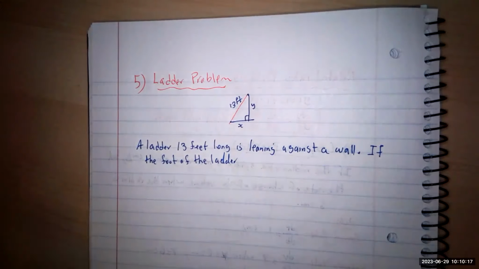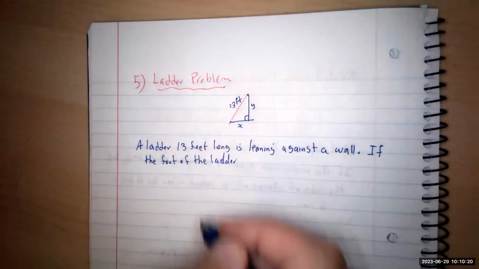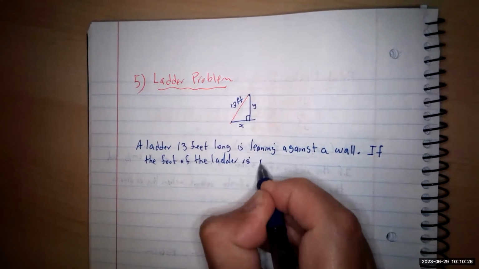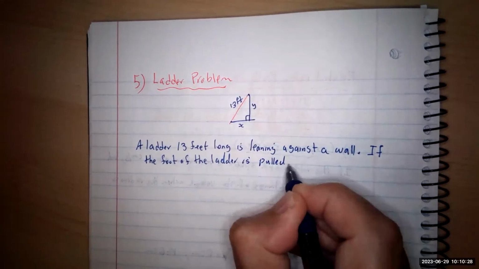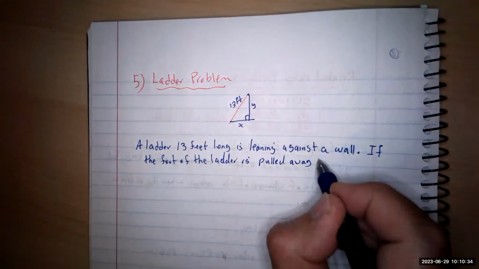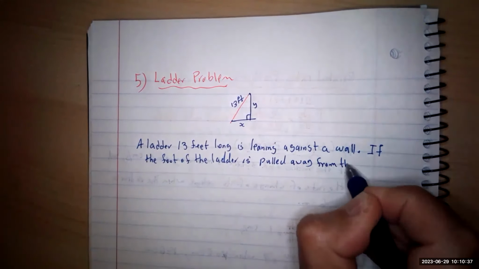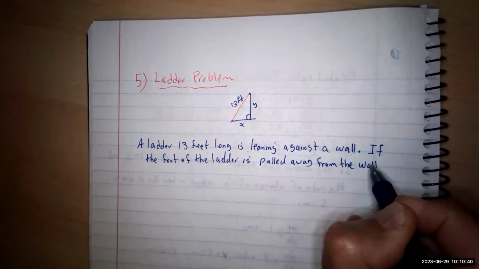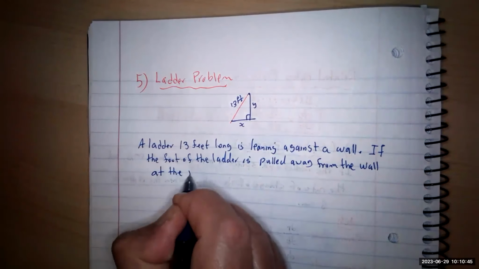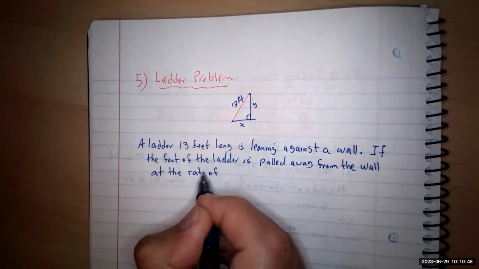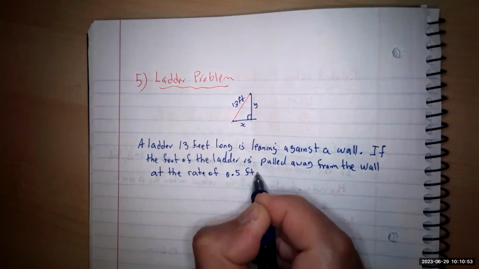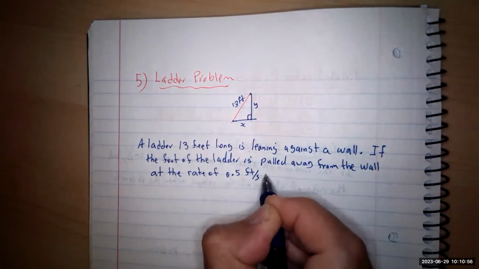Okay, the foot of the ladder is pulled away. You see, you pull this one away, then you drop the top one. The foot is going to be pulled away from the wall at the rate of 0.5 feet per second.